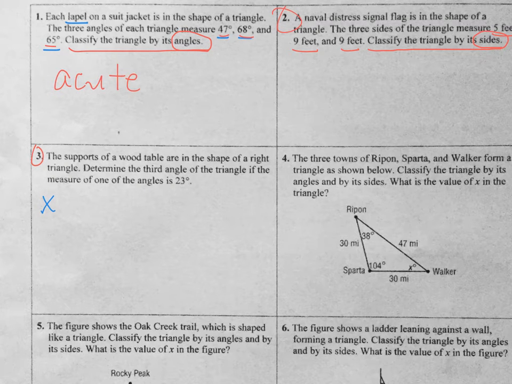We know that the other angle is 23 degrees. And it's a right triangle, so that also tells us that the other angle is 90 degrees. And we know that all of this totals 180 degrees. From here, you would just solve for x, and that will give you your answer.